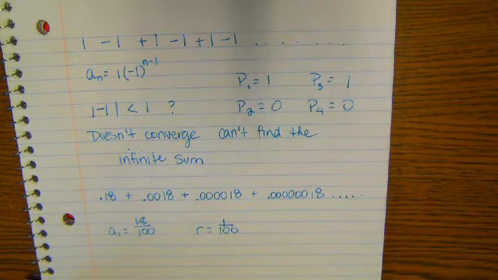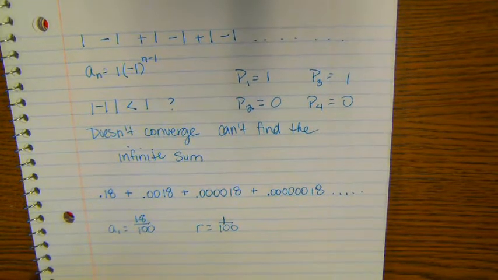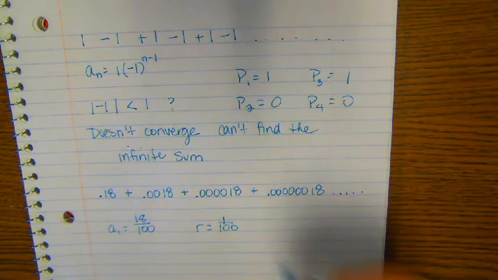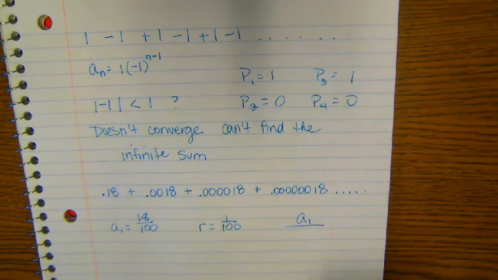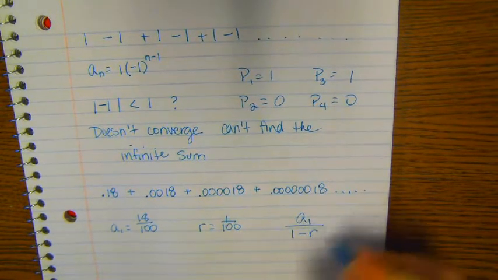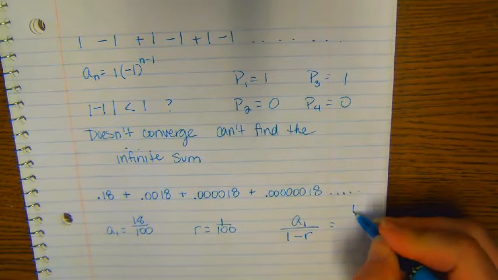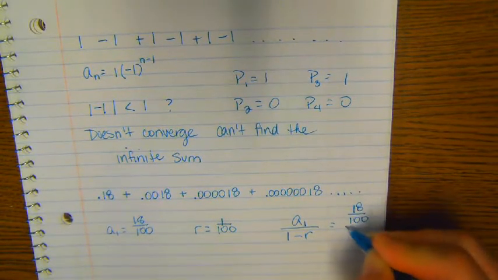If you plugged that into the geometric series, watch what would happen. 18 over 100 divided by 1 minus 1/100.